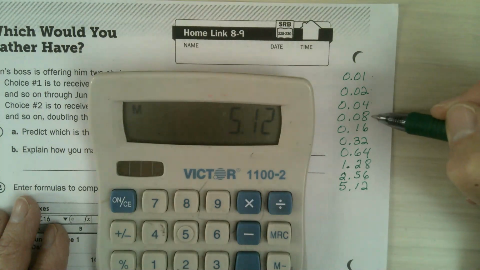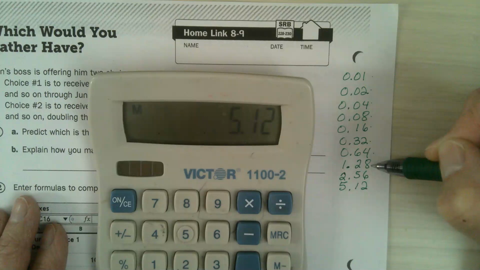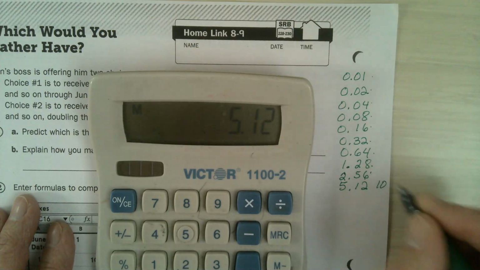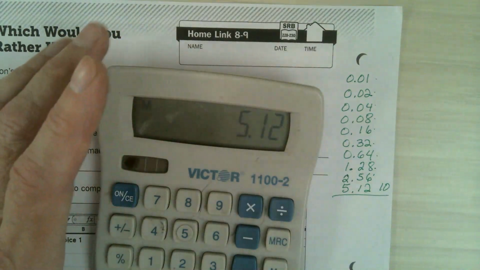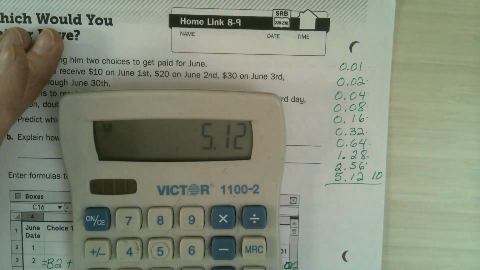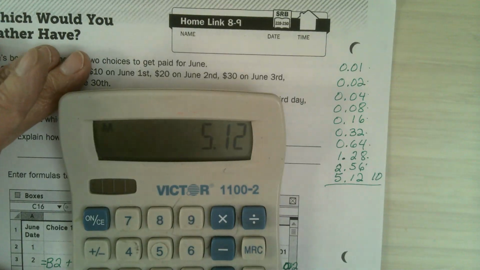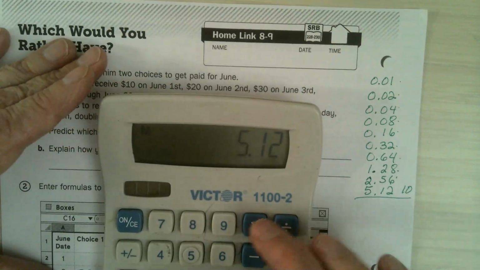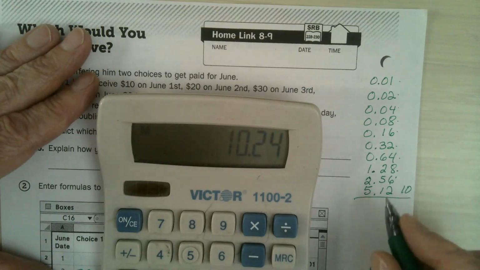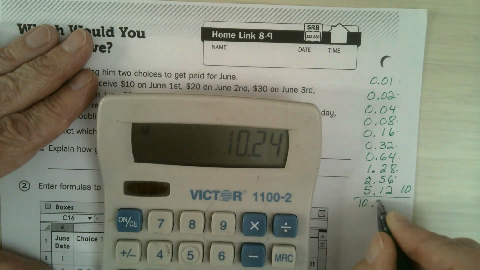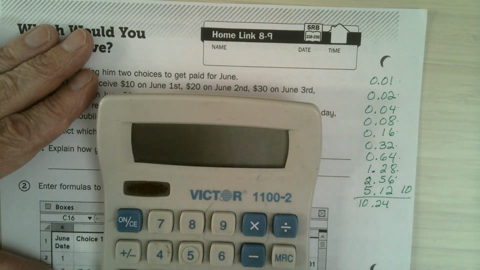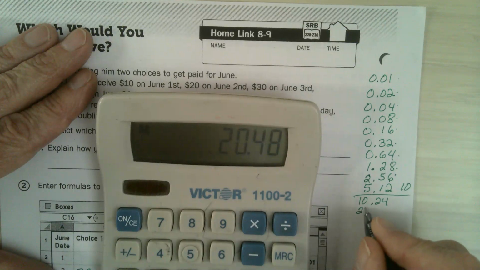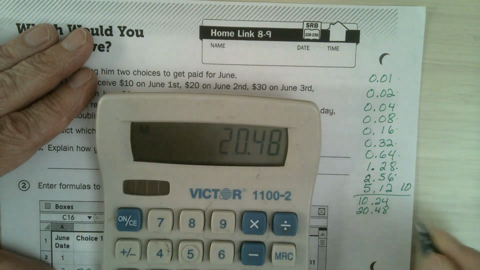Now how many days do we have? 1, 2, 3, 4, 5, 6, 7, 8, 9, 10. This is day 10, June 10th. We got to go 20 more days. Let's see how much they are making. So June 10th, he's still only making $5.12. Now, let's take it times 2 again. $10.24 times 2. $20.48. Keep on writing this down.